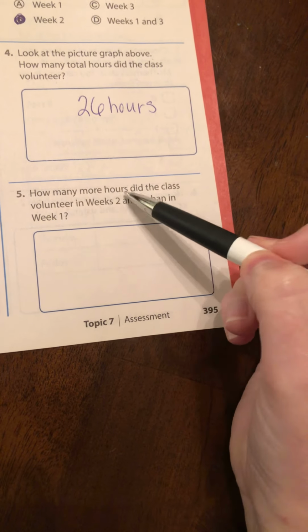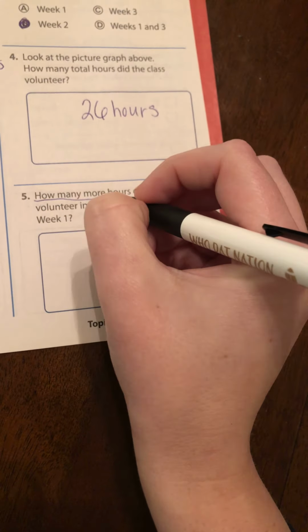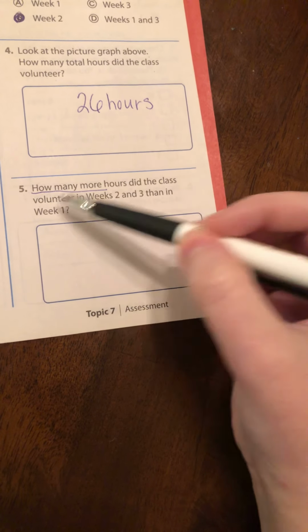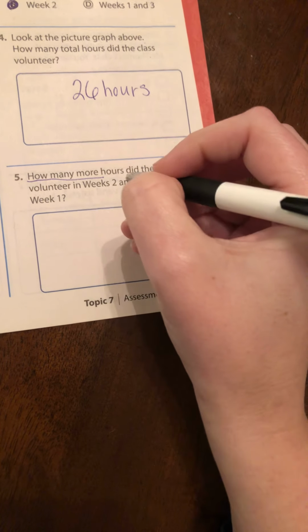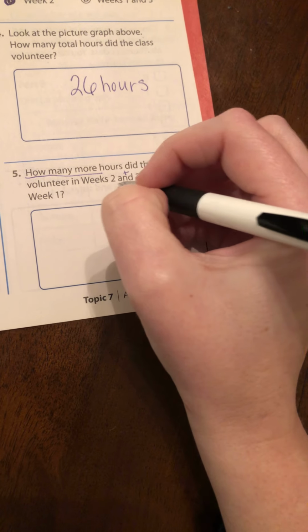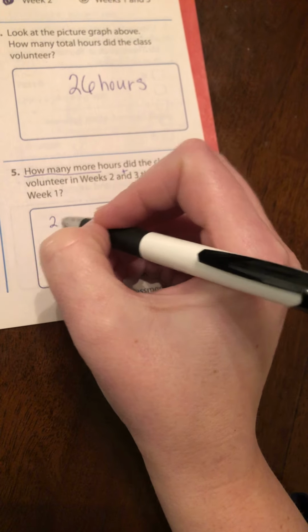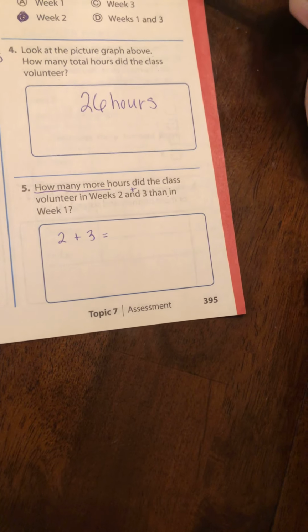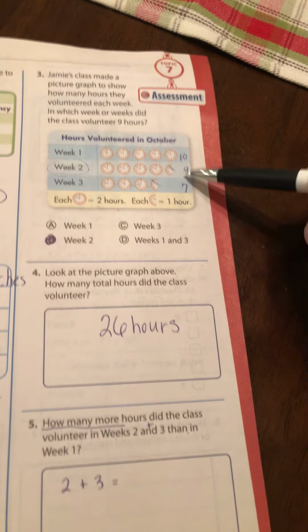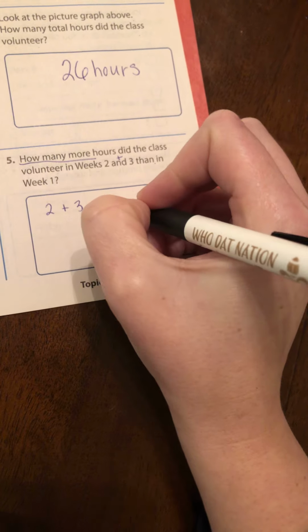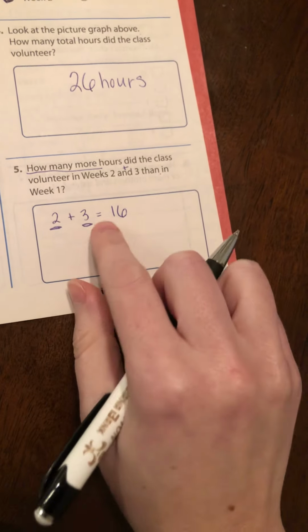Okay. All right, it says how many more hours did the class volunteer in week 2 and 3? In class, we did this. We put a little plus sign when we saw "and." Than week 1. So 7 plus 9. Okay, that's 2 and 3. That's 16. This is week 2 and week 3, not 2 plus 3. Miss Katie knows 2 plus 3 is 5.